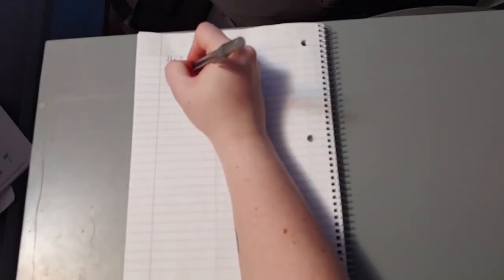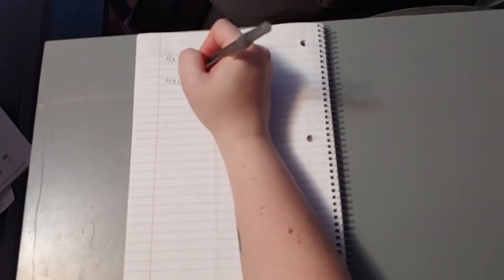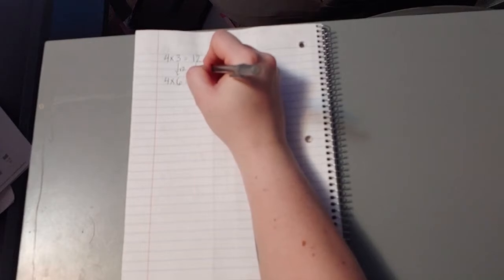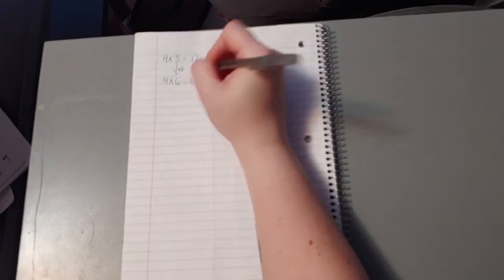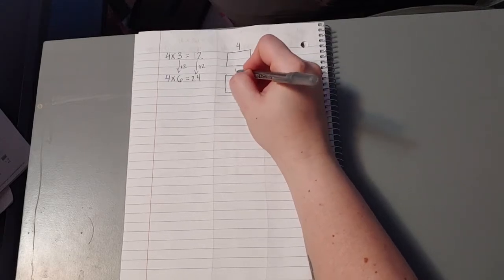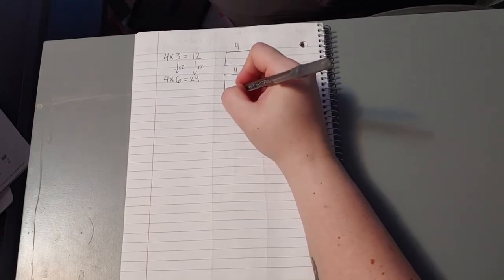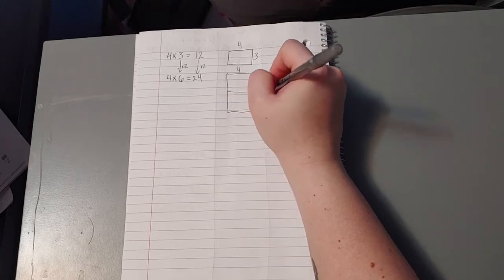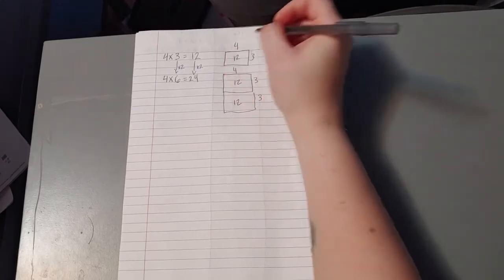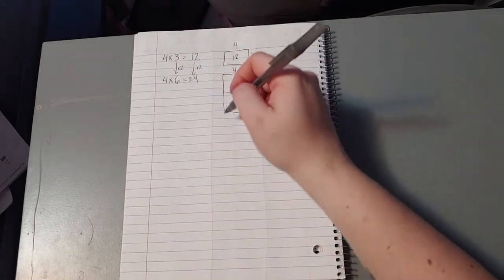Hopefully you noticed the 4 is the same, but this has doubled. So if I double one of the numbers in the equation, my answer is also going to double. So 24. So I'll show you. Here's the original 4 times 3. And now we're just adding another block of that. So 12 and 12 gives us that 24. So it's doubled.